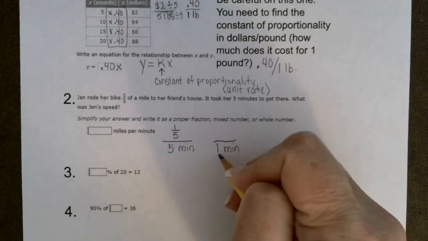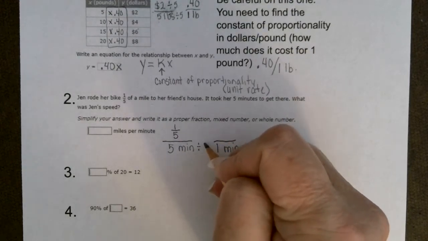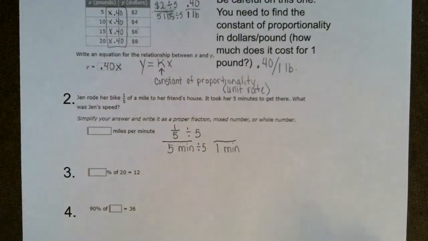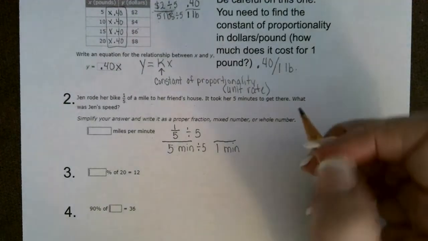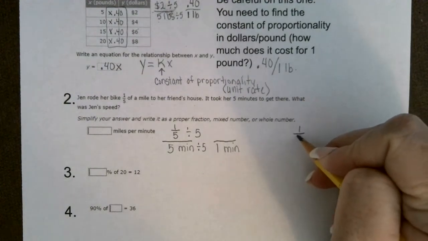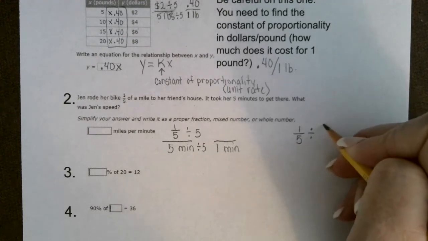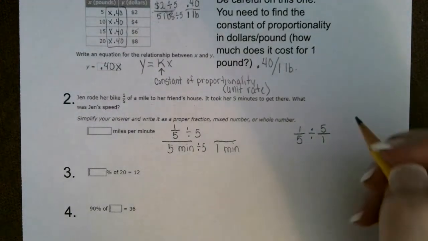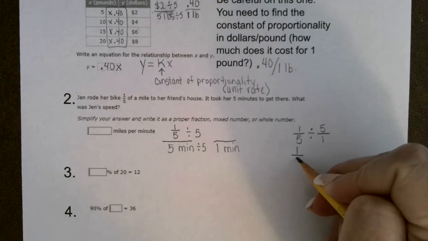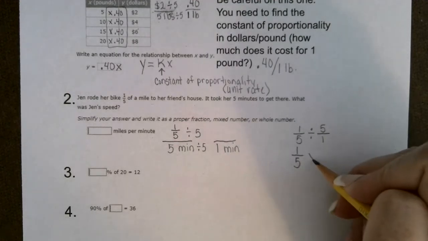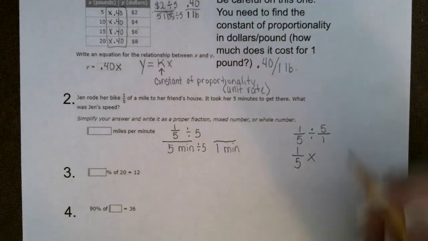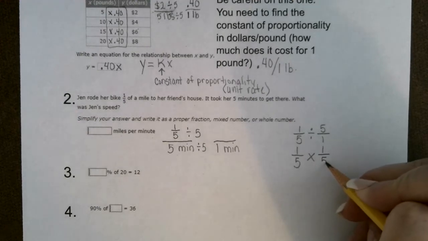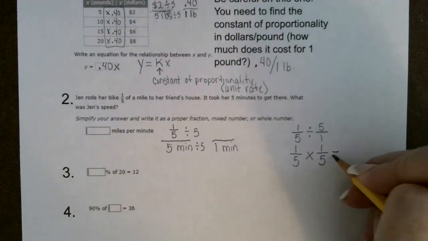So to get from 5 minutes to 1 minute, I divide by 5. Whatever I do to my denominator, I also have to do to my numerator. So then we've got 1/5 divided by, and we are going to make 5 over 1, because that's 5. And then I keep my first fraction. I change that division to multiplication, and then I do the reciprocal, or the flip. So I flip that over, and then I multiply straight across.